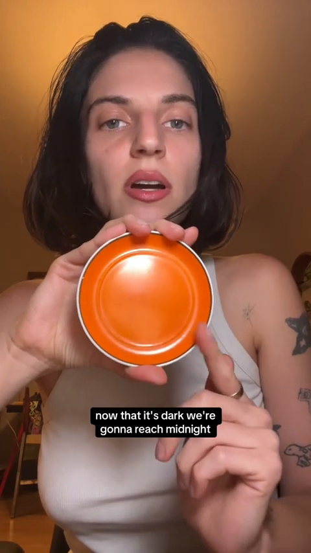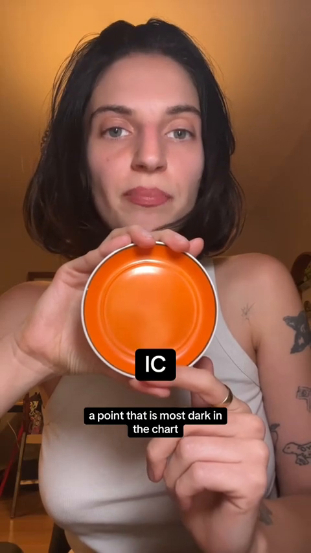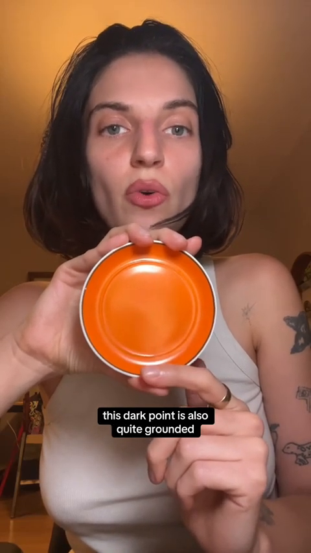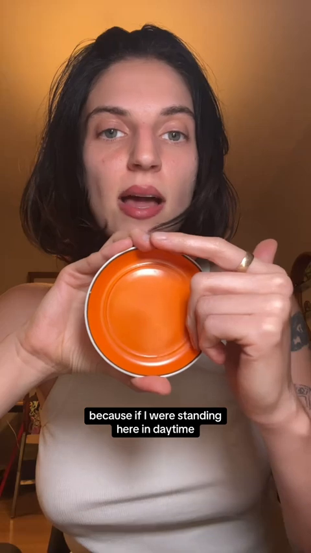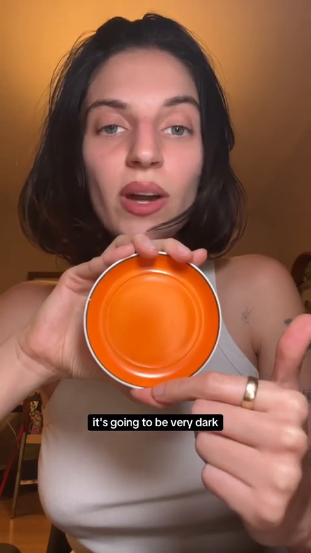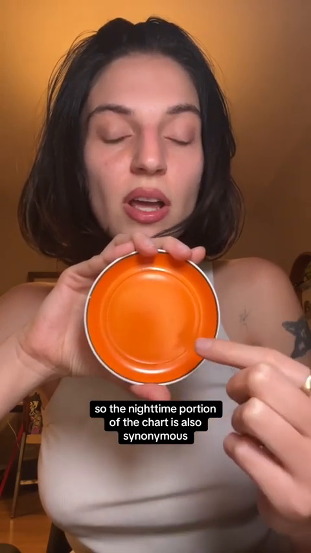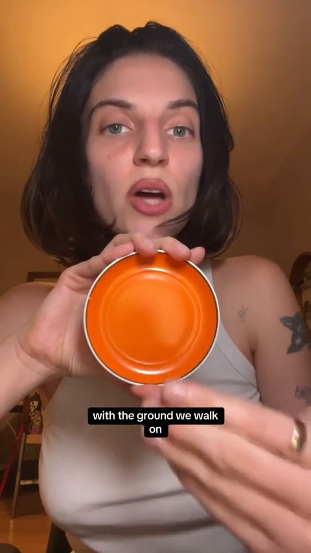Now that it's dark, we're going to reach midnight, a point that is most dark in the chart. This dark point is also quite grounded, because if I were standing here in daytime and I were to drill a hole to the middle of the earth, on the opposite side, it's going to be very dark. So the nighttime portion of the chart is also synonymous with the ground we walk on.